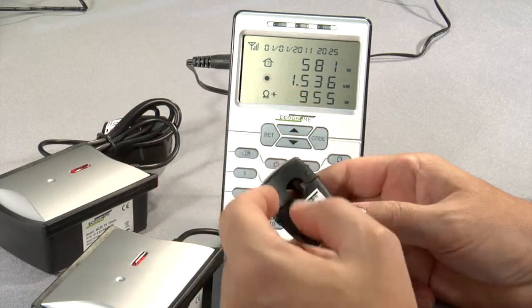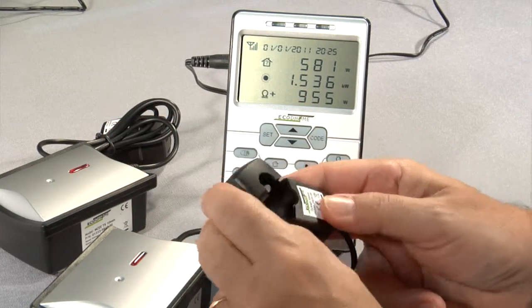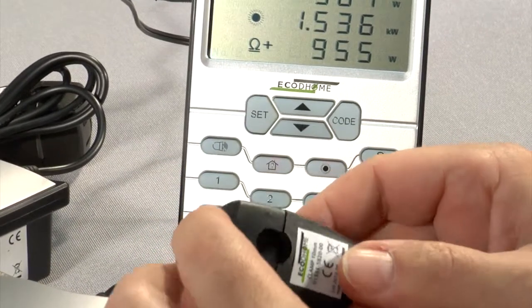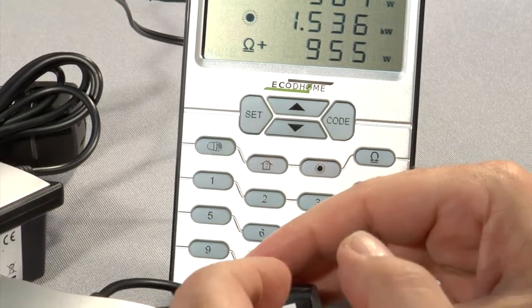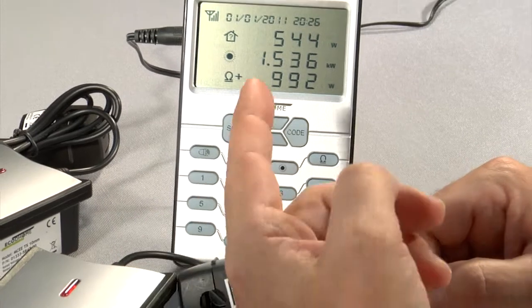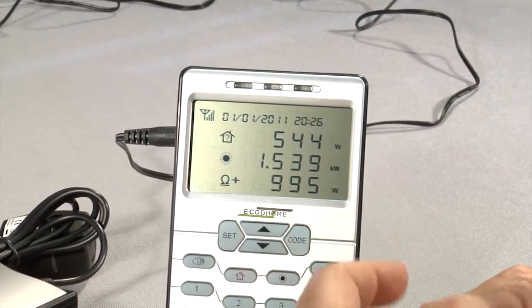The two inductive transmitter monitors are used to monitor production and consumption levels. We will see in a moment how to connect the transmitters. All the measured values are transmitted to the monitor and are visible on the display.